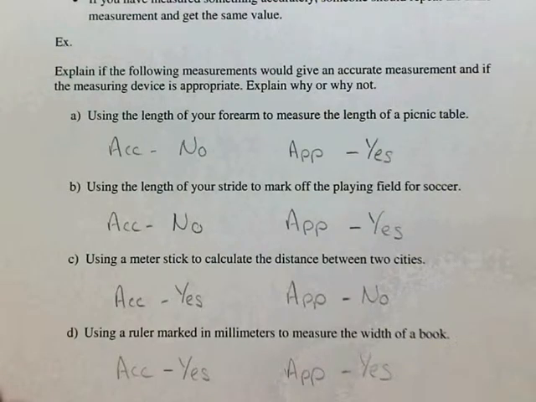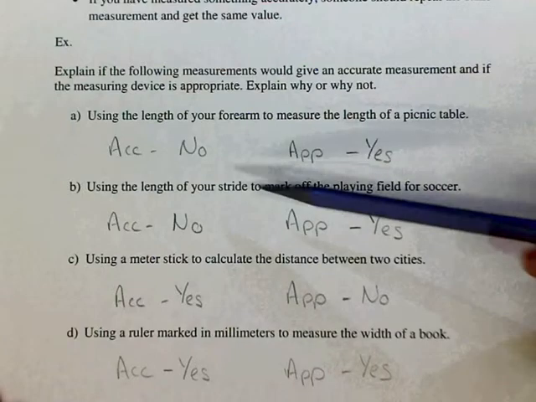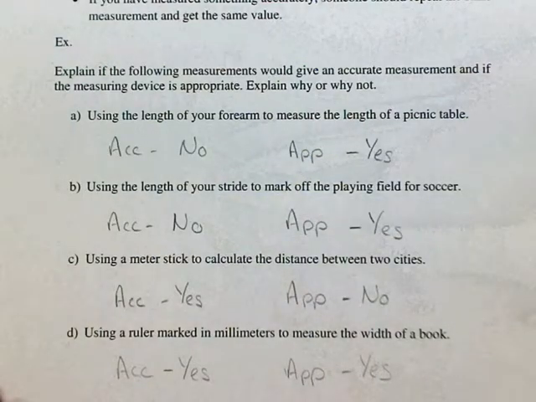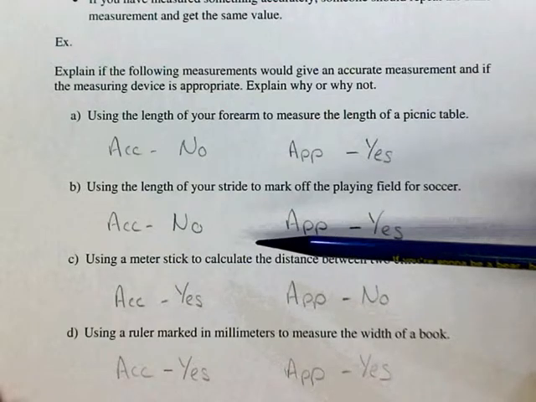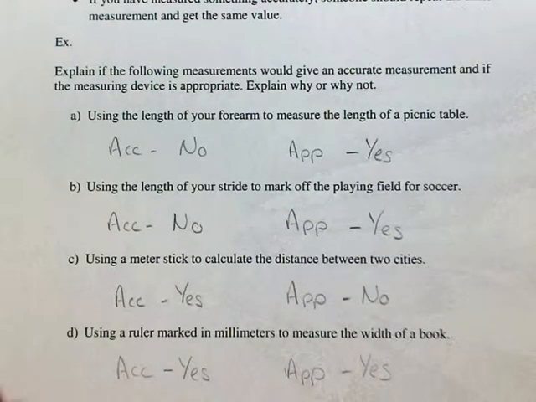So when you're dealing with accuracy, ask yourself, can I repeat this and get the same measurement? Can somebody else get the same measurement? And does it make sense for me to measure this with this device? You'll notice for accuracy we had no for the first two: the length of our arm and the length of our stride. Those are not standardized measurements in any way. So accuracy is really talking about standardized measurements.